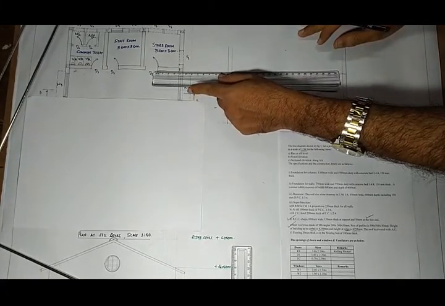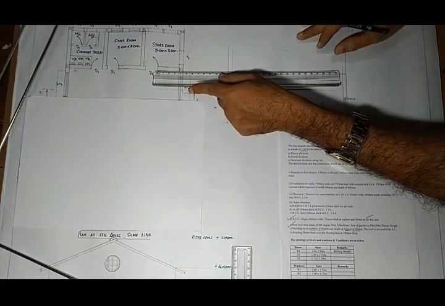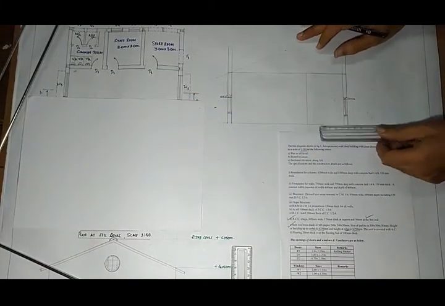So a very easy thing is to measure the distance from this point. So it will be 3.5. So measure this distance here.